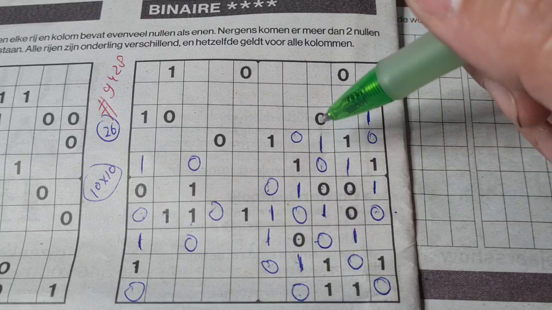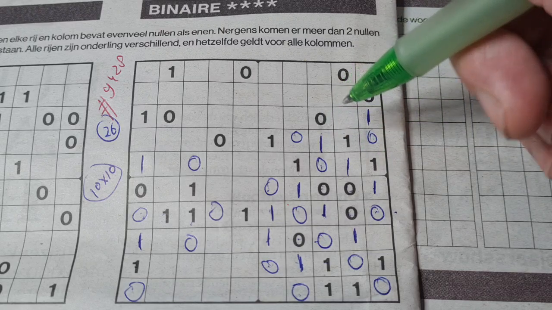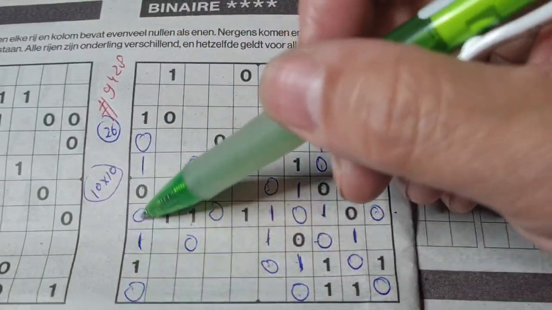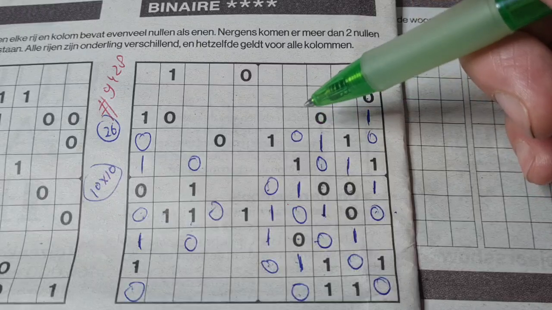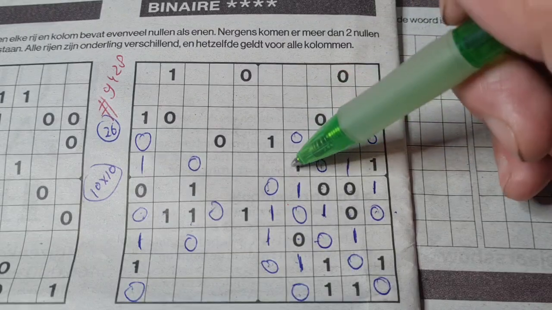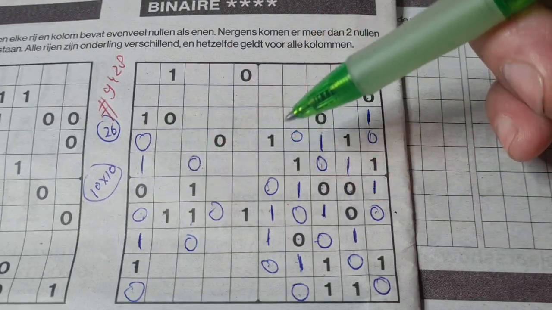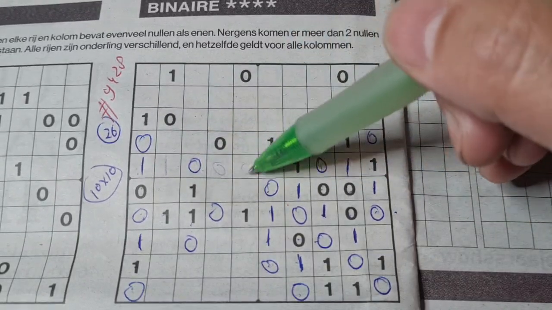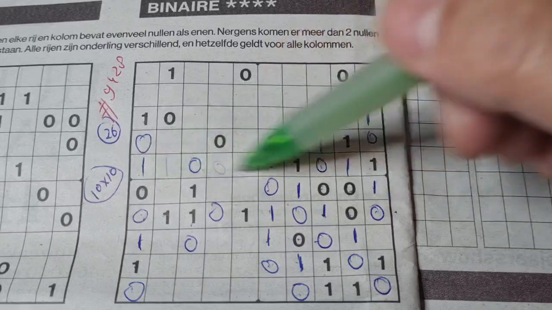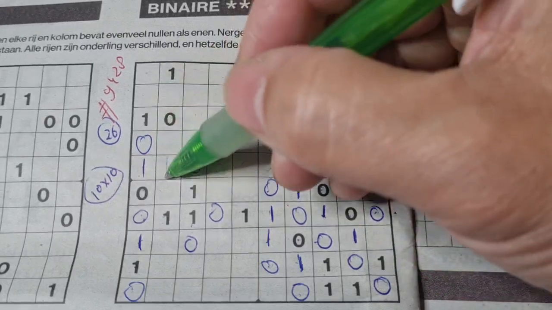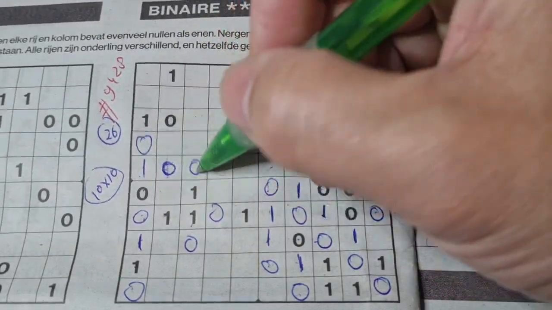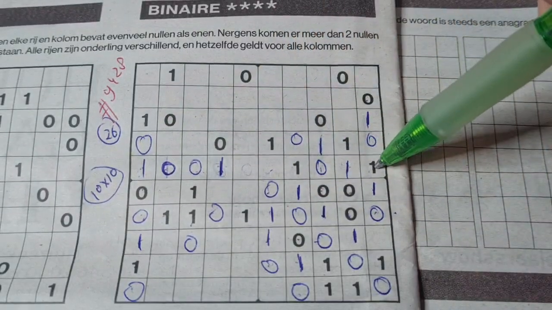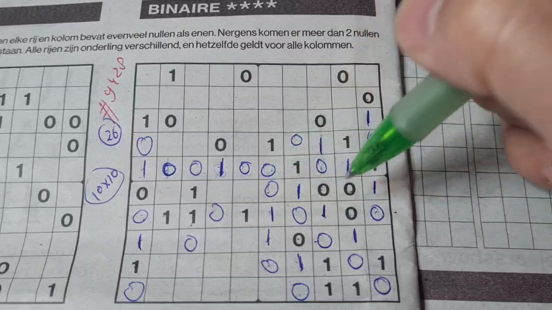Then we are stuck here. No, between the ones comes an O. 1, 2, 3, 4 ones. We have here 4 ones. If we place number 5 there, then we have 4 O's in a row in this row. Not allowed, one of the rules, so this should be no. Double O's, here one, there one. Now we have 1, 2, 3, 4, 5 ones, so the rest are O's.